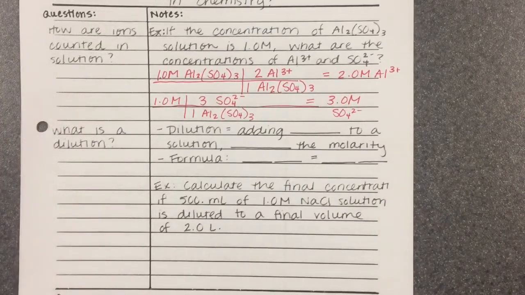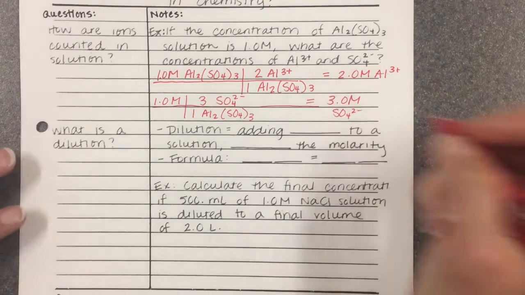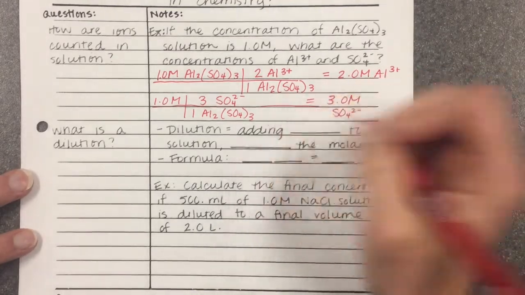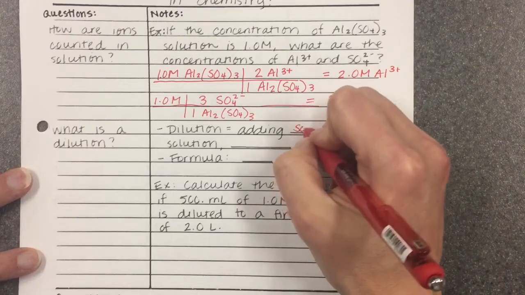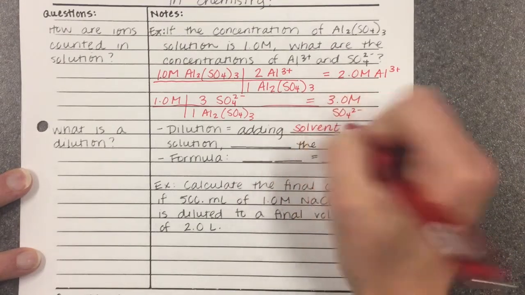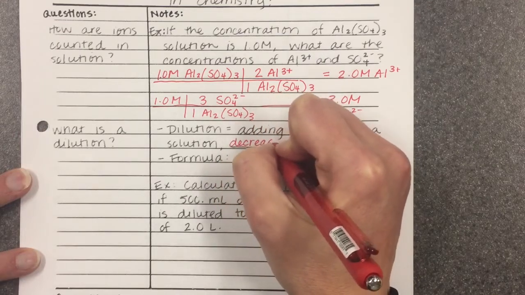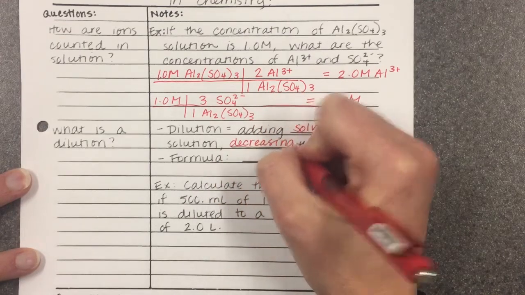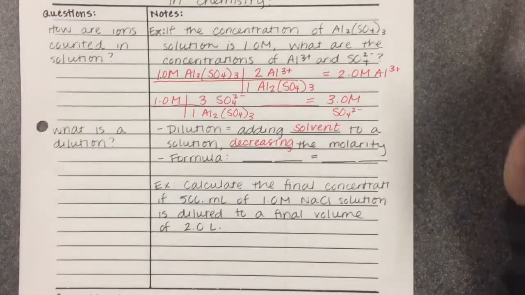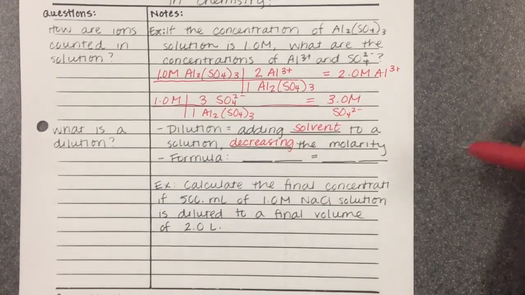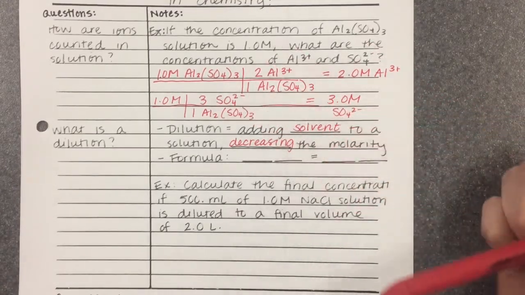All right. So then we come to dilution. Dilution just means basically watering it down. In science words, we are adding solvent to the solution, which decreases the molarity.